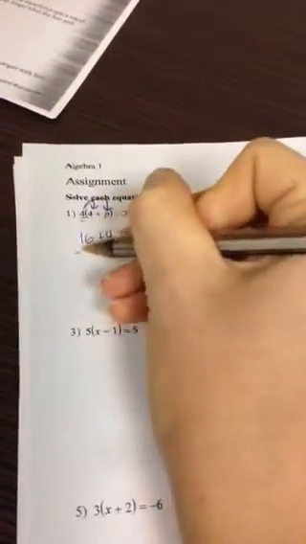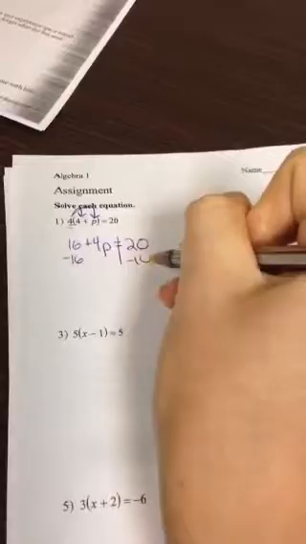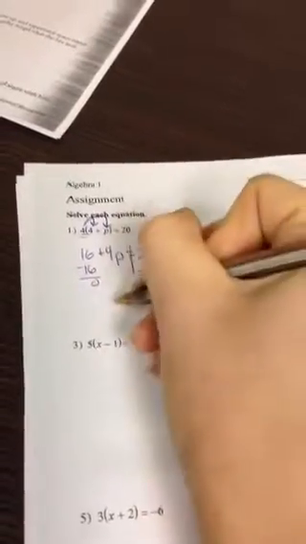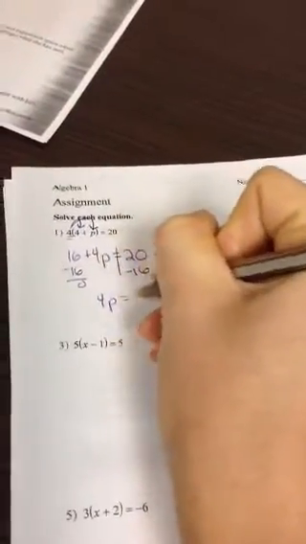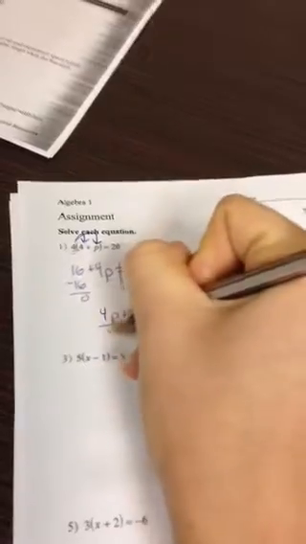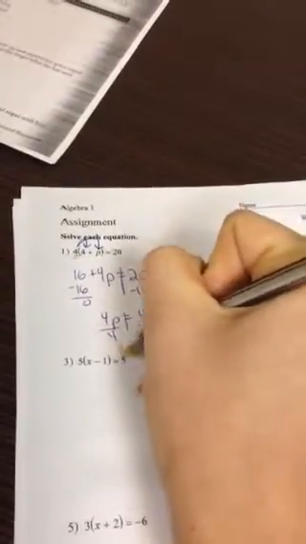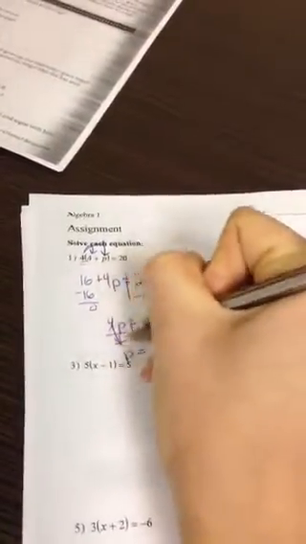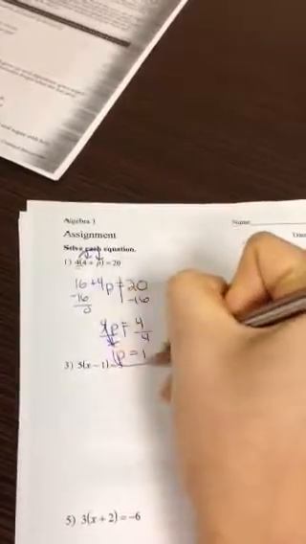And then I'm going to isolate my variable. So I get rid of the constants first. I'm going to subtract 16 from both sides, and I get 4p equals 4. Last thing I do is divide. P equals 1. So whenever you see parentheses, you have to distribute first to get rid of them.